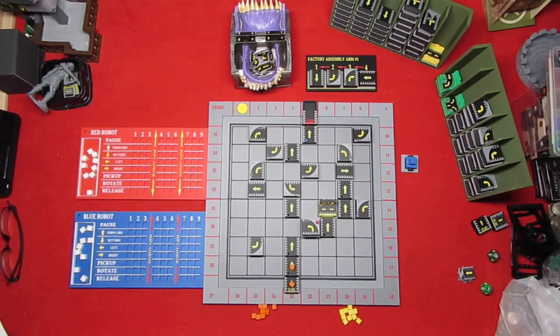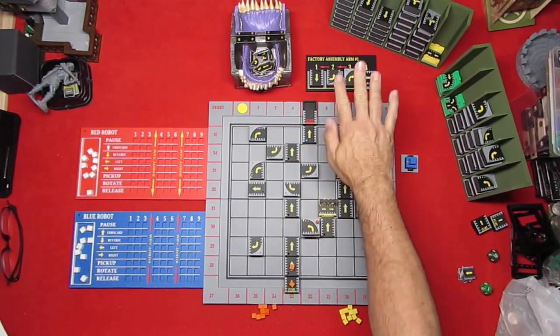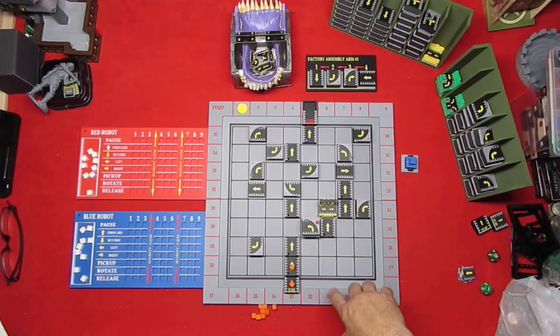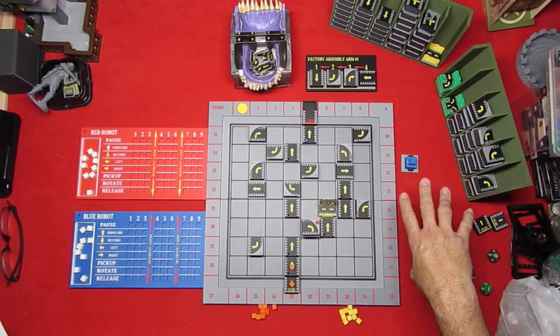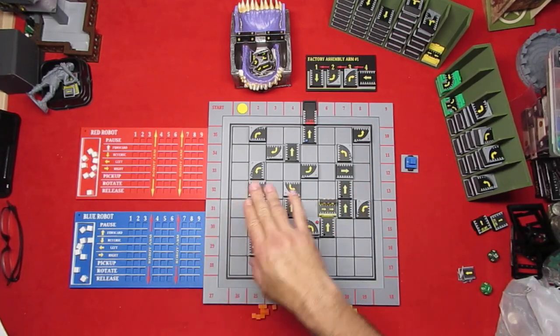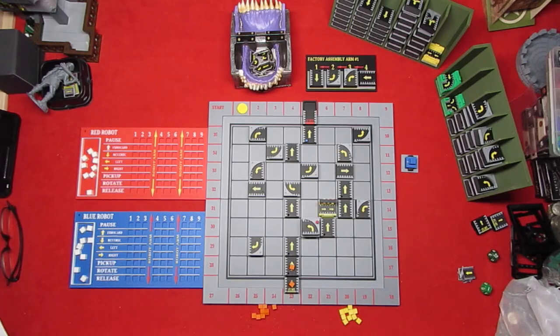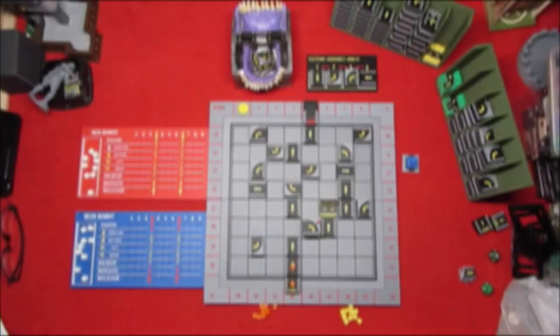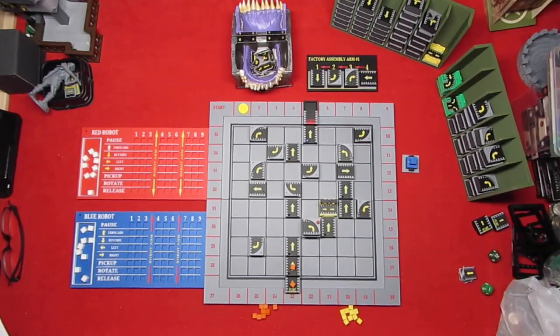Okay. So we've cleaned that up. We've got our arm assembly all filled up. We have our robots where they're at. We are going to go to turn 2. So we'll get ready for turn 2. All right, let's start processing turn 2.